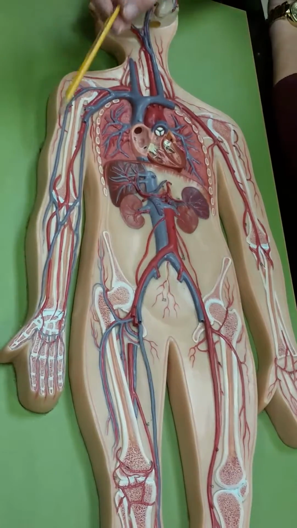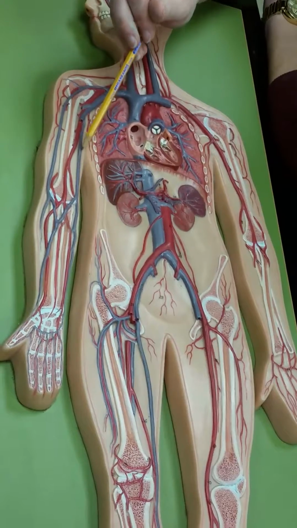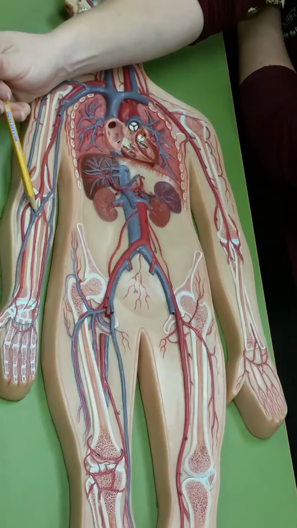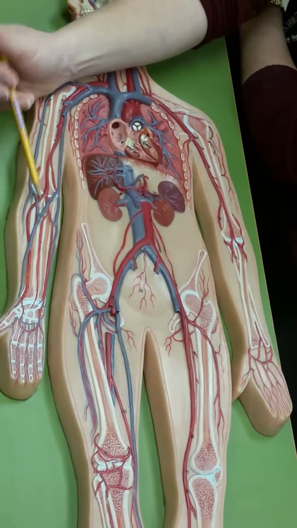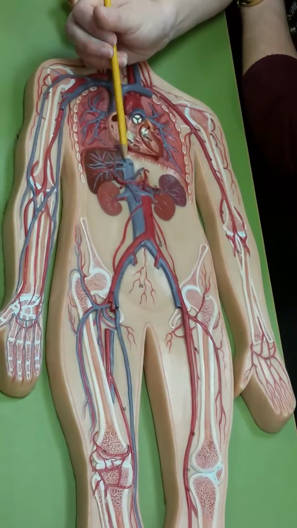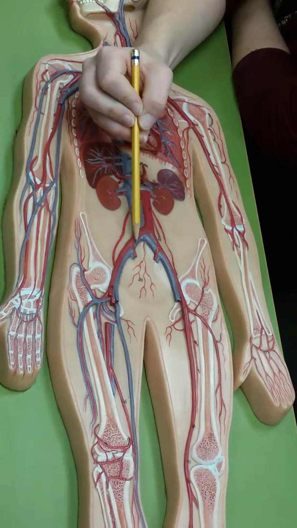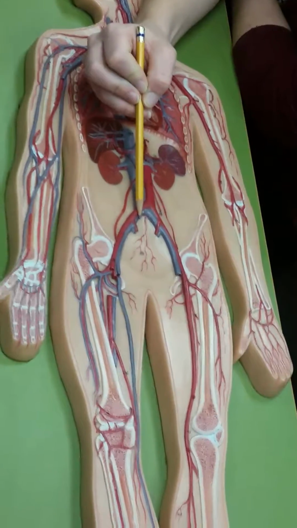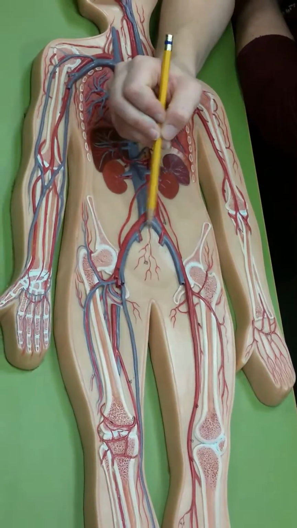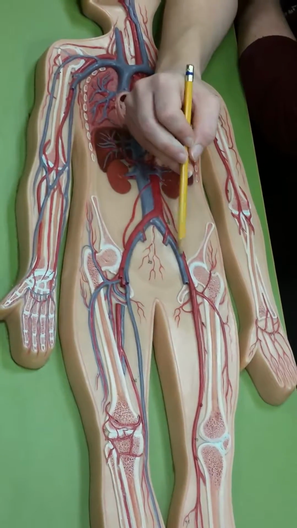Subclavian vein is split. This top one is the cephalic vein. And on the bottom you have the basilic, which in this area becomes the axillary vein. And this is your median cubital vein. Remember, this is your inferior vena cava. These are your hepatic veins, renal veins. Inferior vena cava splits to your common iliac veins, which splits again to your internal iliac veins and external iliac veins.